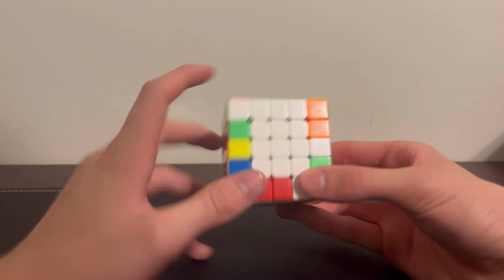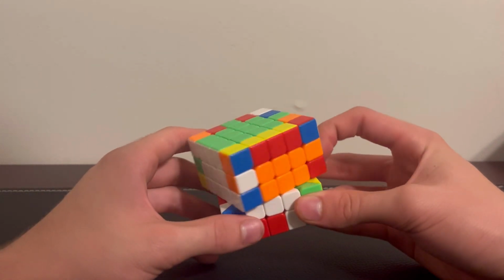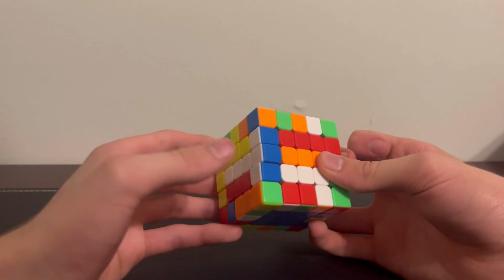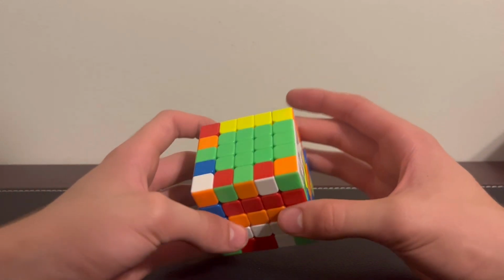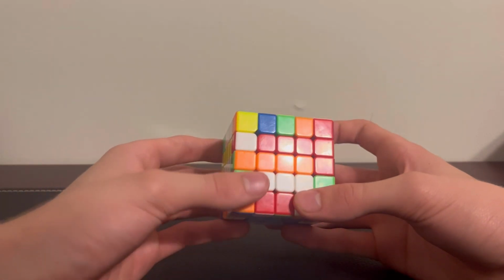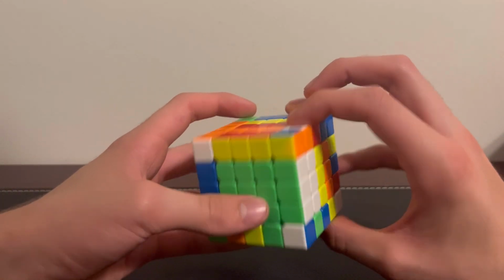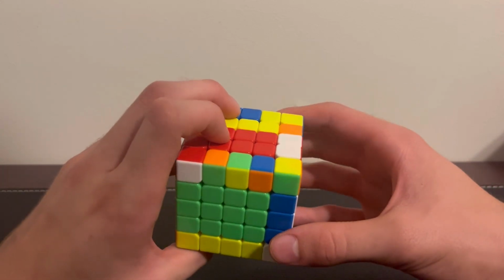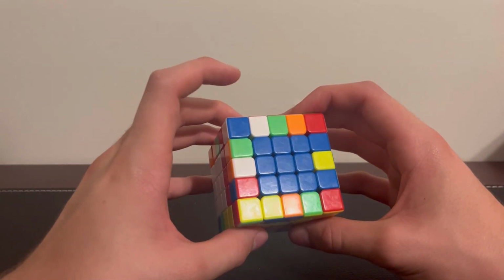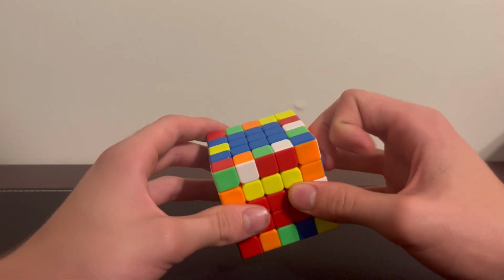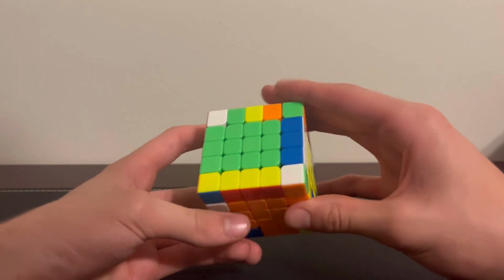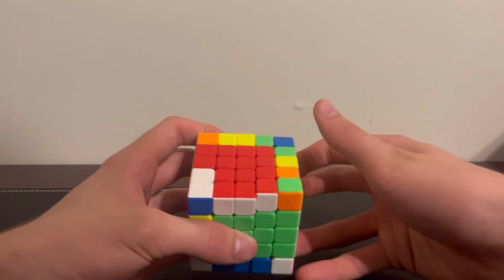Now I have this white blue and this white blue that I would pair up, and the last white blue is here, so I would pair that up with the other two and again insert it into the top layer. Then I have this white red and this white red that I could pair up like this, and then I don't see the other white red, so I would flip, and the other white red is right here. So then I would insert that, pair them up, and finish off the bottom layer.